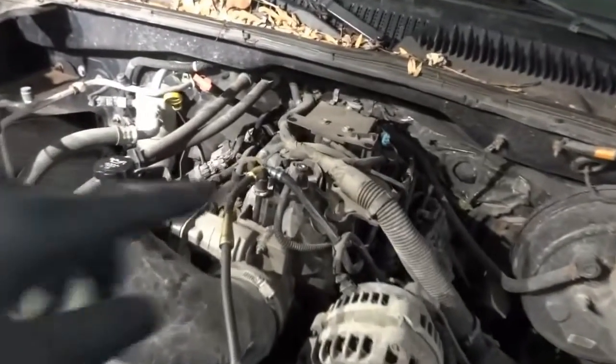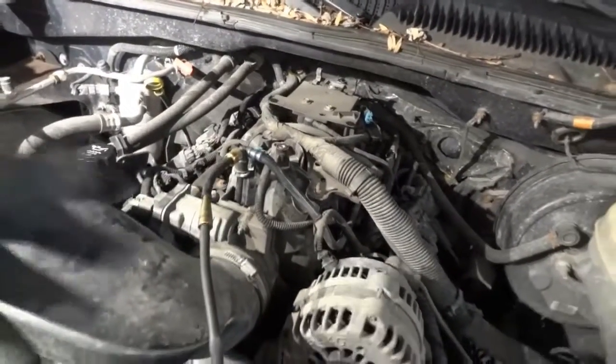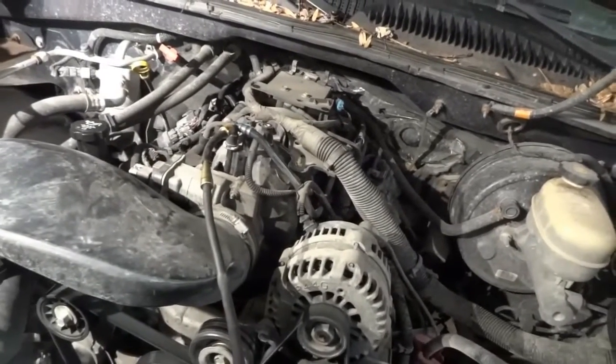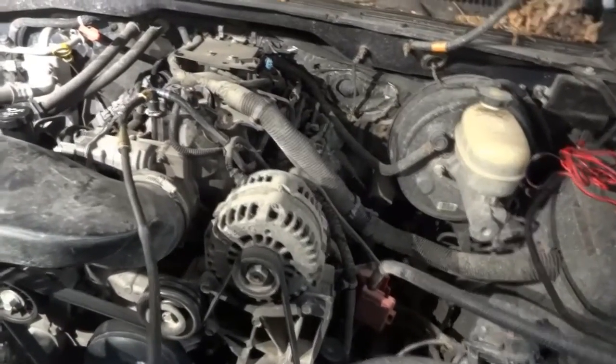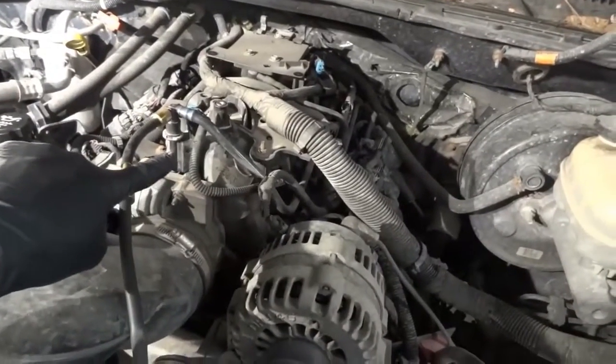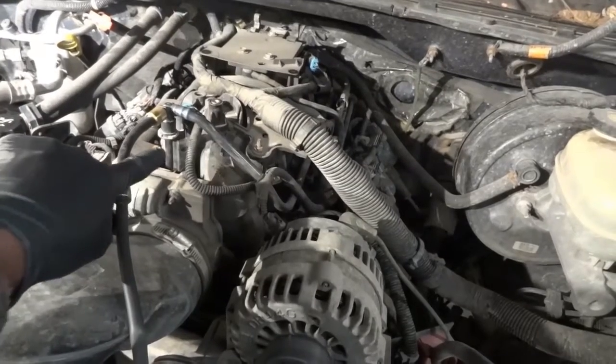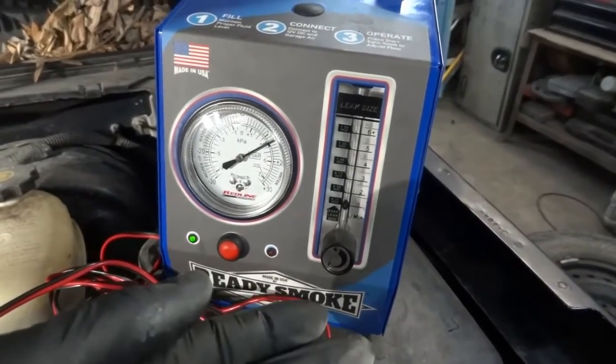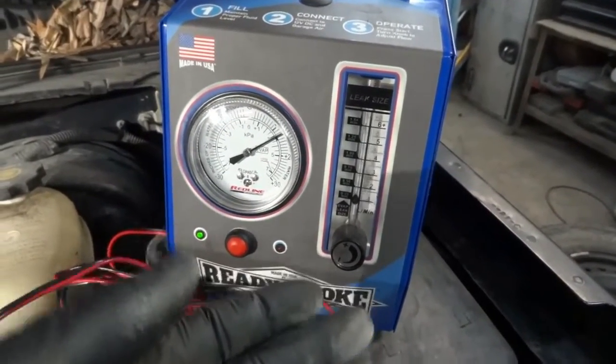This EVAP system is sealed. The problem is a purge solenoid or purge valve that's sticking momentarily. That's the only thing I can think of. Just to be safe, because right now everything seems fine, we just tested the purge valve with a vacuum gauge. There's no leak, and right now it just passed the smoke test. It didn't fail the smoke test. The EVAP system just passed the smoke test.